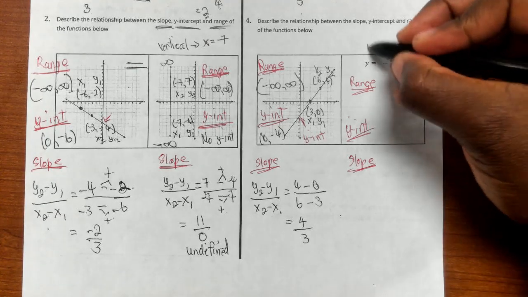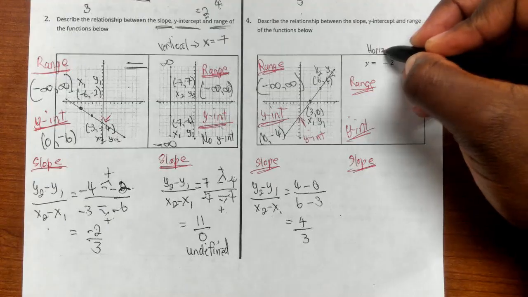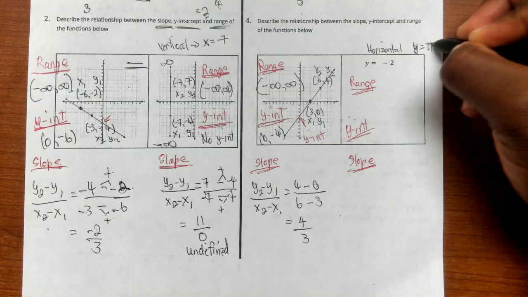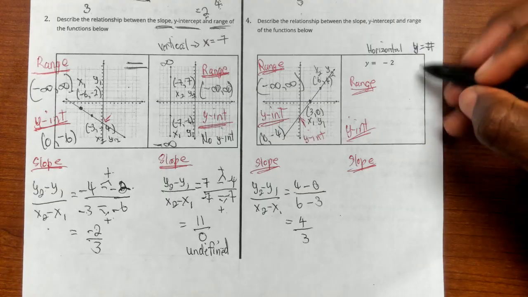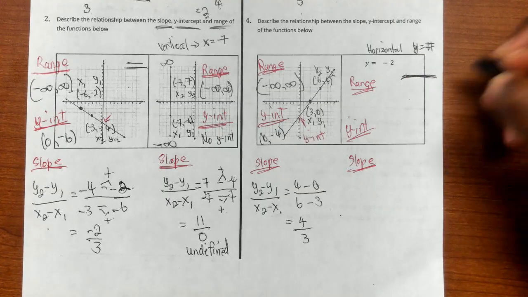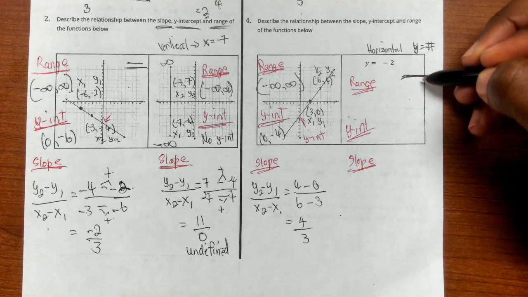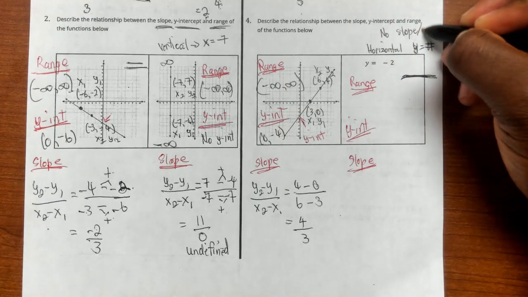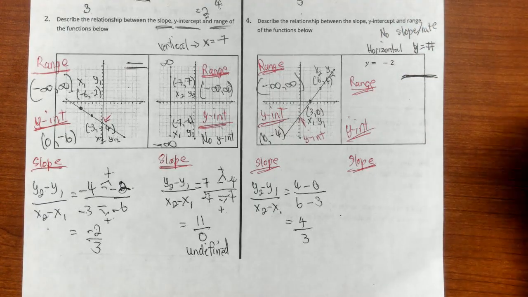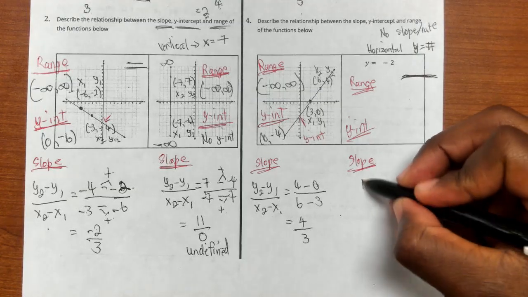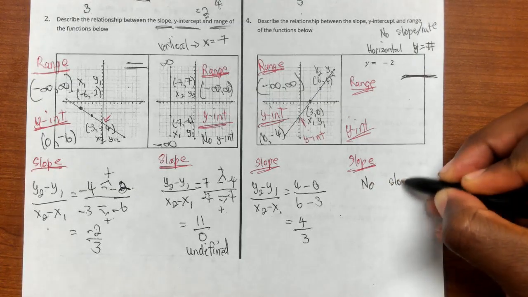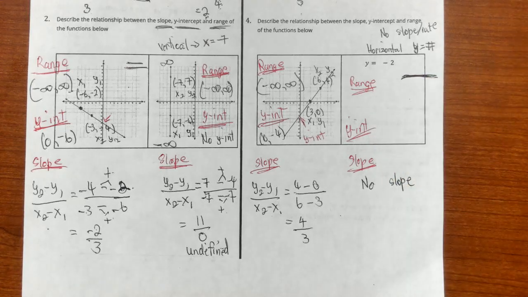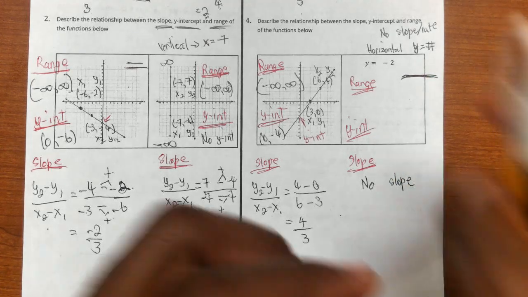Here we have a horizontal line. Again, we know it's horizontal because it says y is equal to a number. So this is what the horizontal line will look like. You should know that a horizontal line has no slope, no rate. You can always try, but it has no slope, because it's not changing, it's not going up or down. The y-intercept would be, again, that line would essentially look like this.